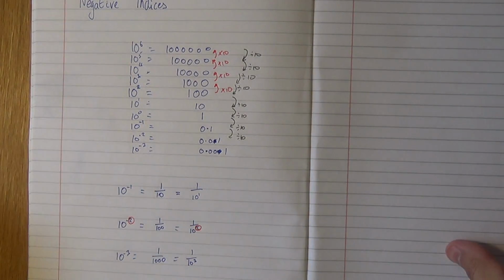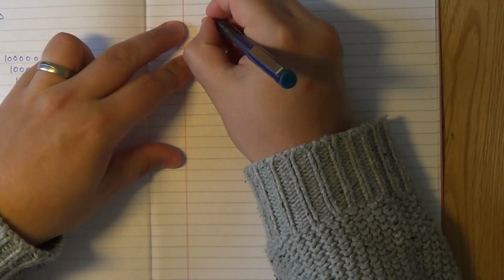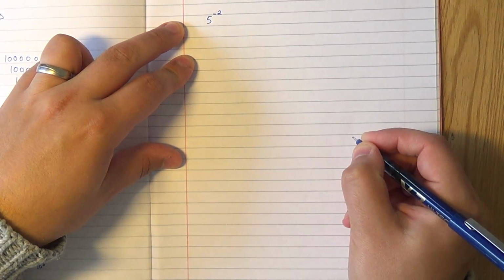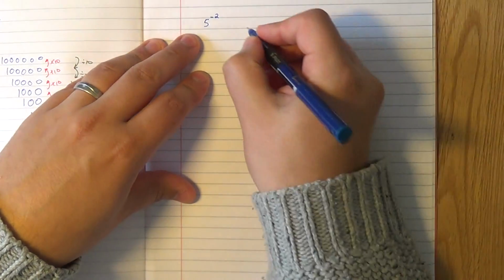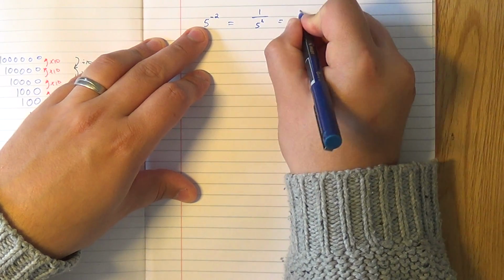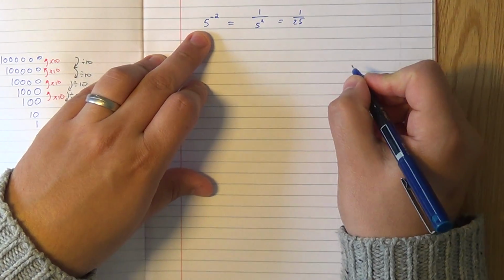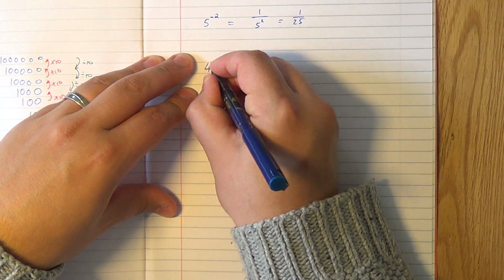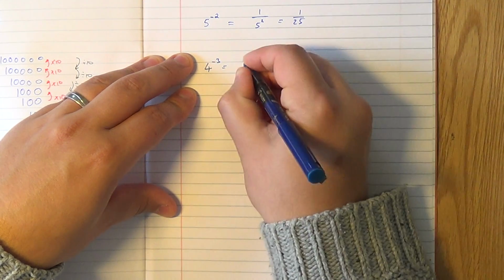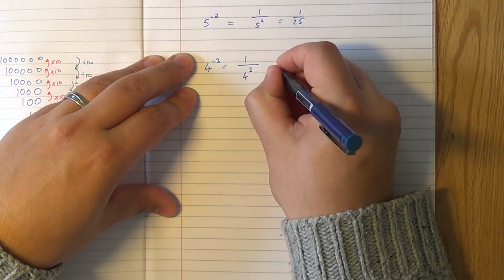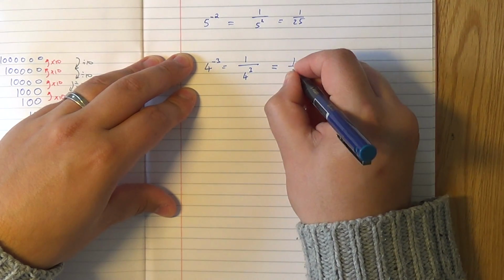So if we try that with other values than 10, we can get ourselves some values. So let's try 5 to the power of negative 2. Well, that's got to get us our fraction, and 5 is going to be squared, so that becomes a 25th. So 5 to the negative 2 is a 25th. We could do 4 to the negative 3. Well, that's going to be 1 over 4 cubed, and that's going to get us a 64th.